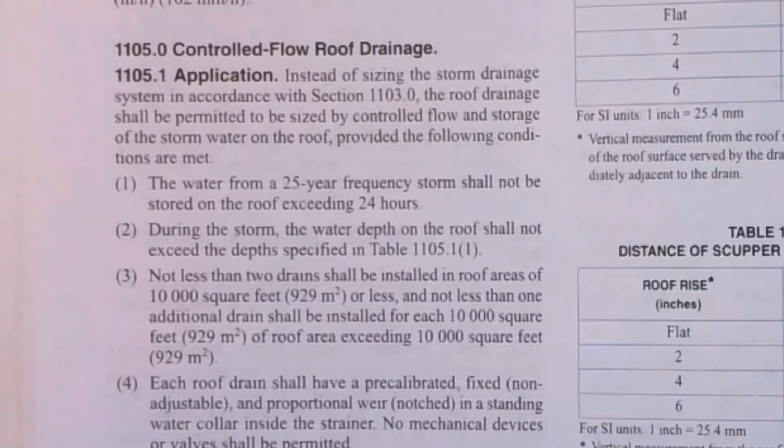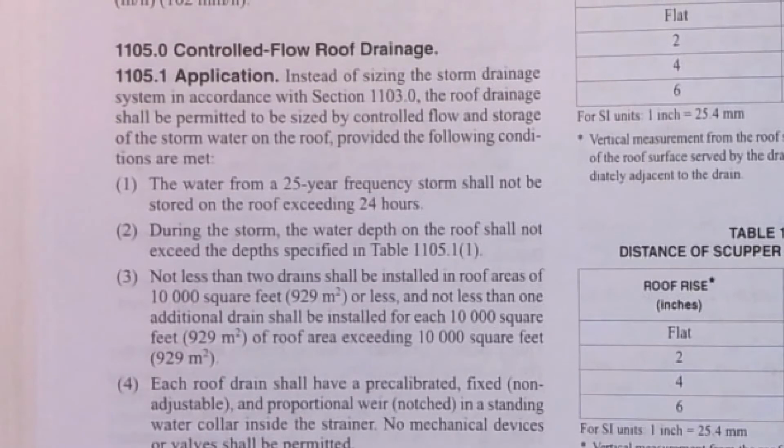So now we're talking about keeping water up on the roof for an extended period of time. We have to make sure that these conditions are met if we're going to do it. The water from a 25-year frequency storm shall not be stored on the roof exceeding 24 hours. So we cannot keep what's projected on the roof more than a 24-hour period.